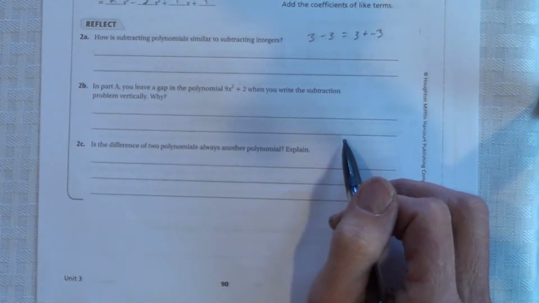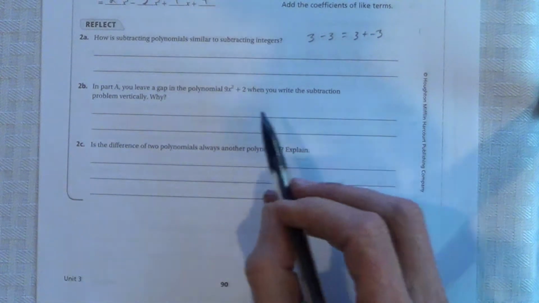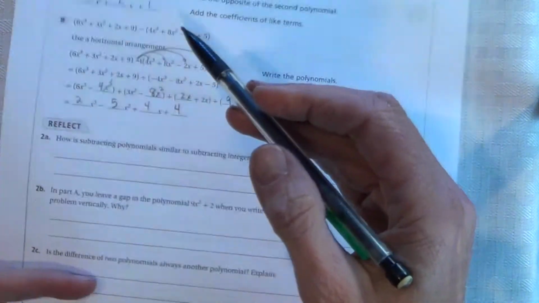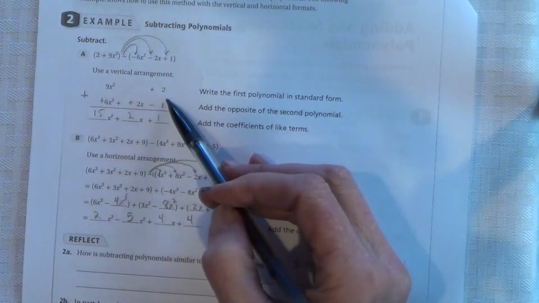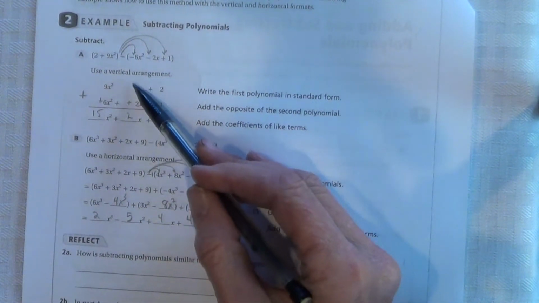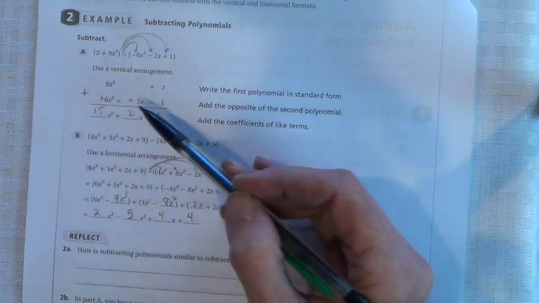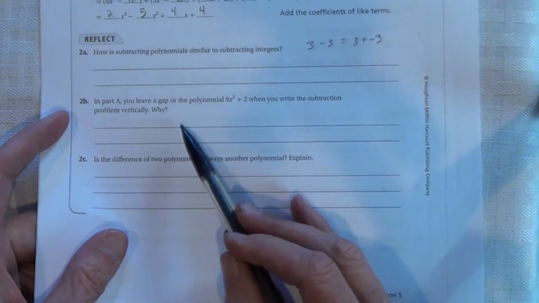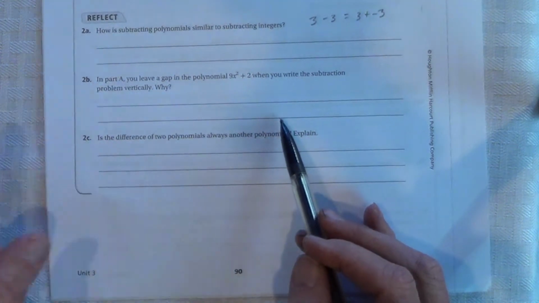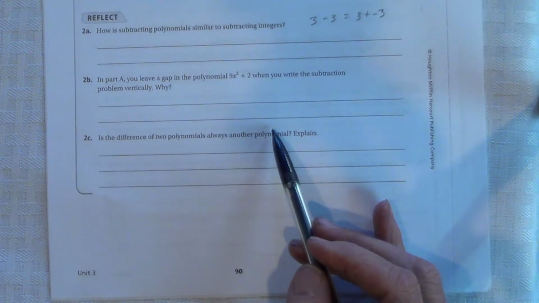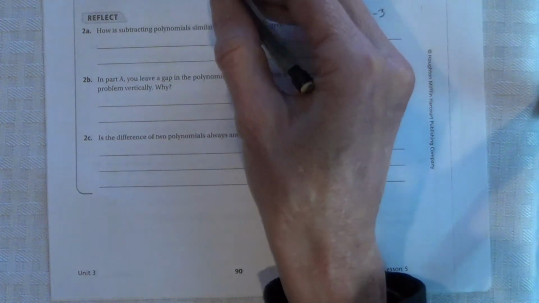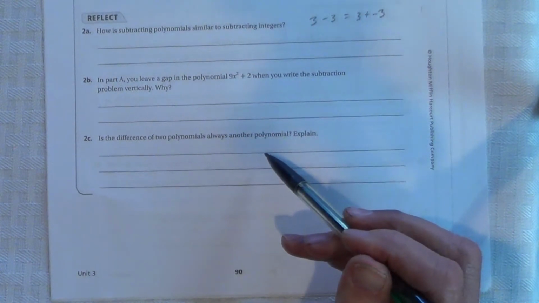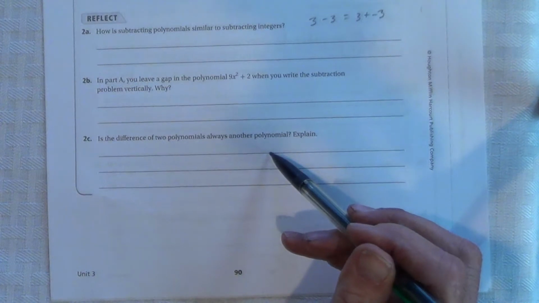In part A, you have a gap in the polynomial 9x squared plus 2. Right up here. There's a gap there. We should have an x term, because we have an x term down below. When you write the subtraction problem vertical, why do you have to have the gap? It's a placeholder, basically. It's in order to hold that place so you can line that 2x up with the nothing.